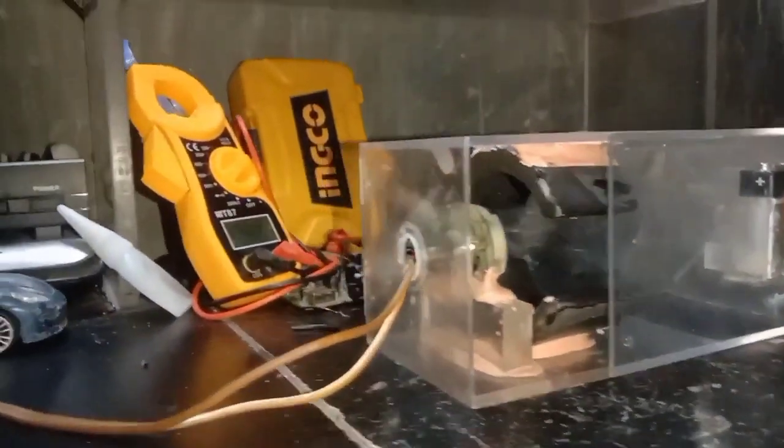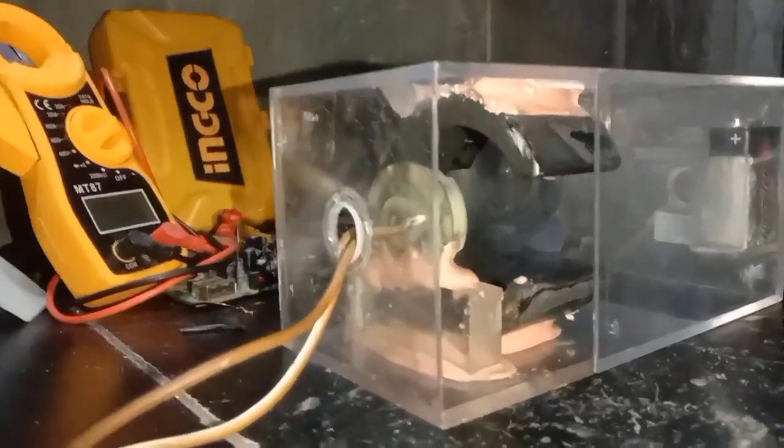The prototype was designed powered by a 9 volts battery and a 12 volts adapter.